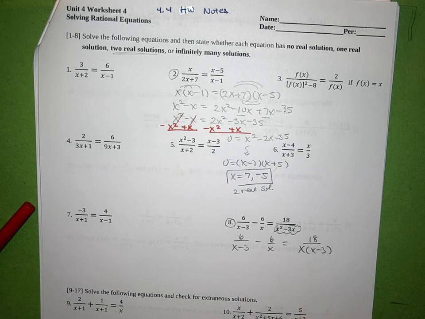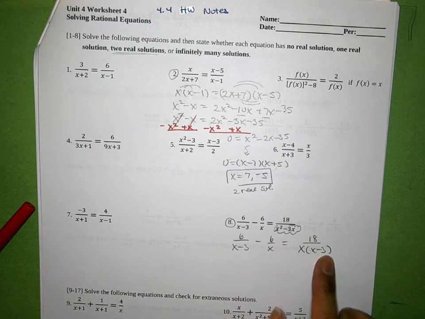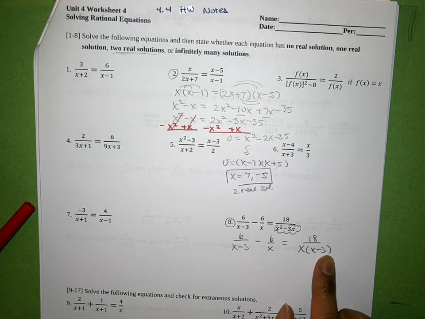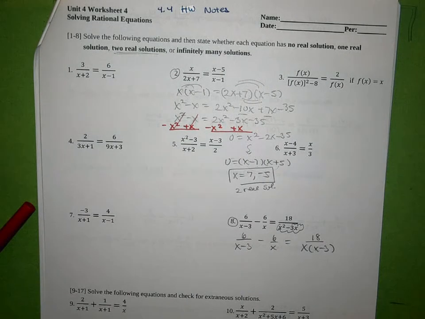You've done this before, just not this complicated. You clear a fractional equation just like you would a complex fraction. And we've done complex fractions before. That's where you multiply top and bottom like these here. You multiply everything by the common denominator. That's what we're going to do here.